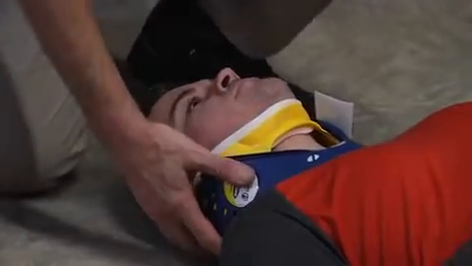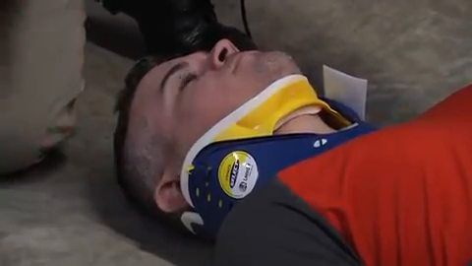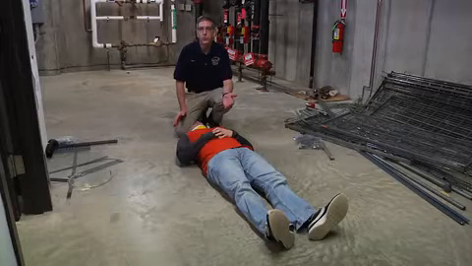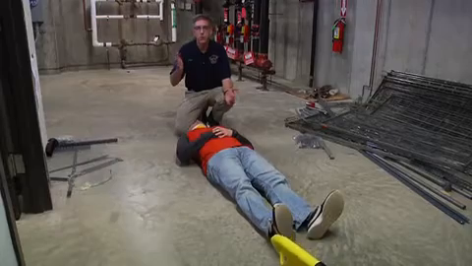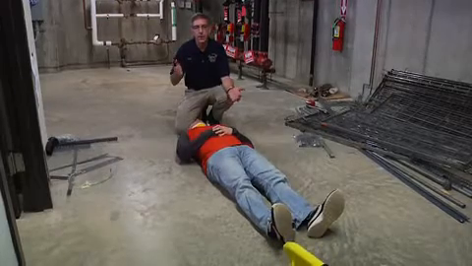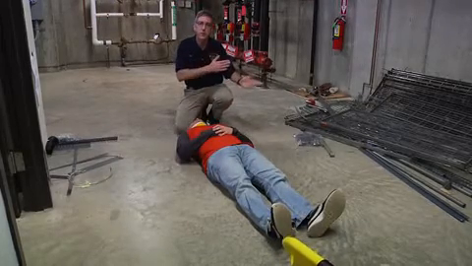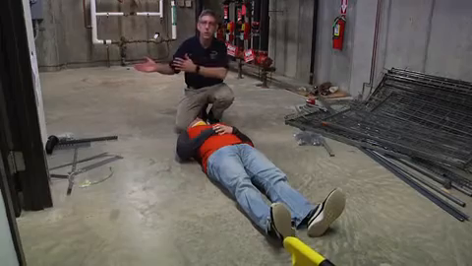And then in this particular situation, we're going to use a scoop stretcher to actually pick the patient up. We'll pre-measure the scoop stretcher, and we're really using this device just to carry the person from a difficult to access place to our ambulance cot.